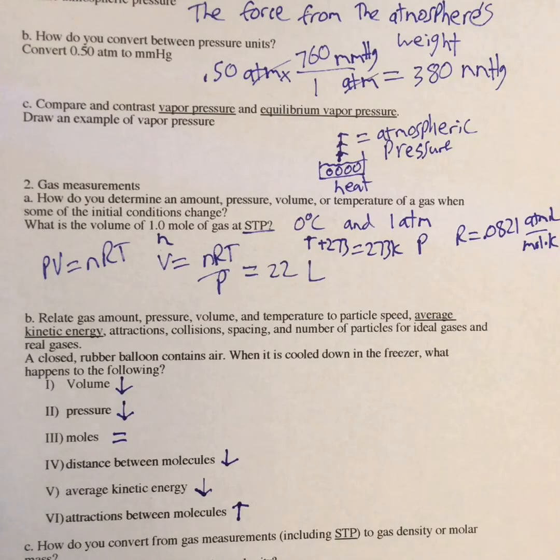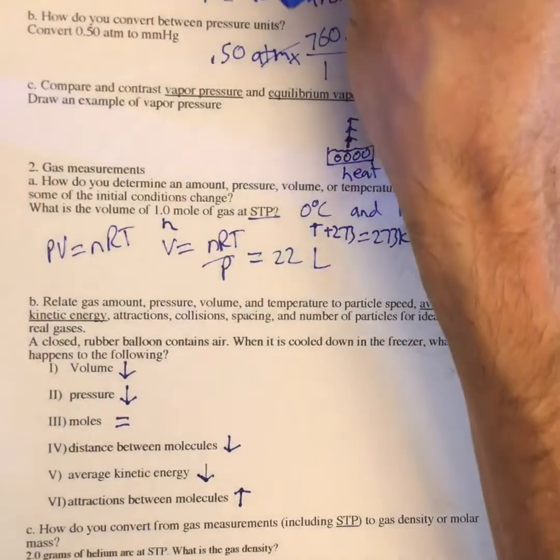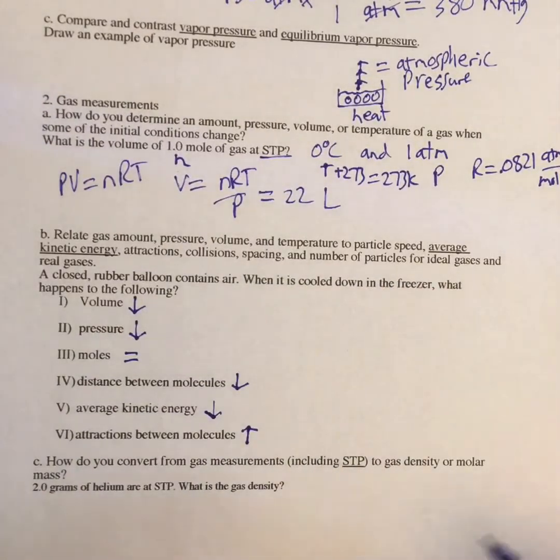2C says 2 grams of helium at STP was the gas density. Makes me happy to see problems like that don't have very many numbers in them, because it really does have numbers, but they're hiding in there. You have to be clever.